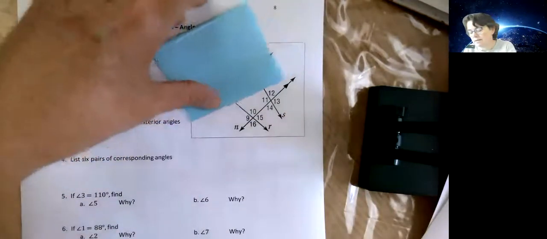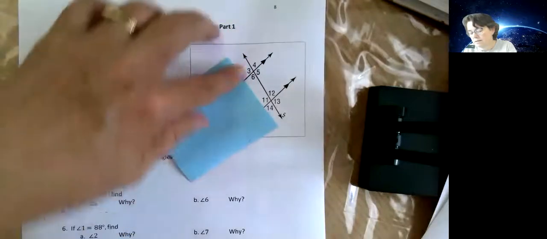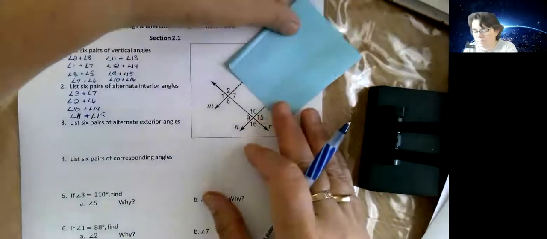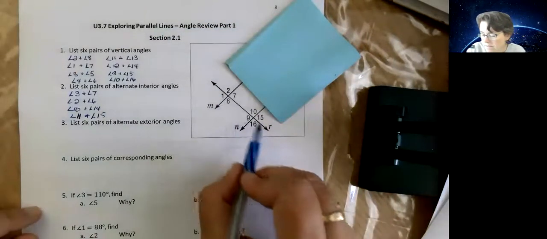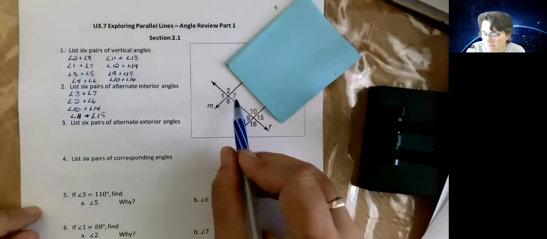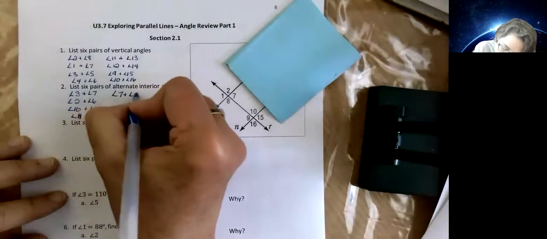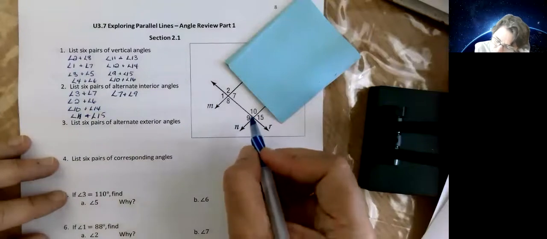All right, so that's 4, but we can also look at it this way and use this as a transversal. So then you've got angle 7 and 9, and 8 and 10.